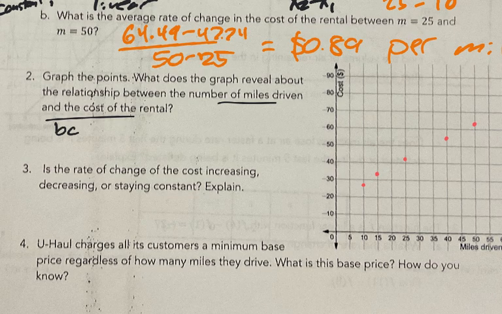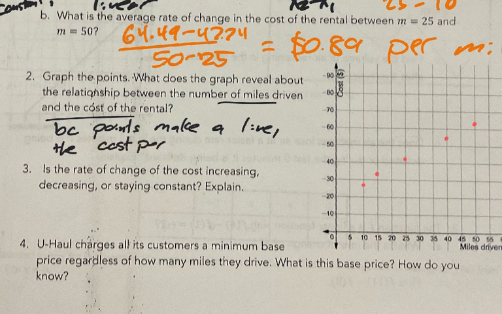So, because the points make a line, the cost per mile is constant, which we already saw. What is the cost per mile? How does it reveal itself in a graph? It's the slope, right? It's the change in y over change in x. This has a constant slope. It has a constant cost per mile. Therefore, it is linear.